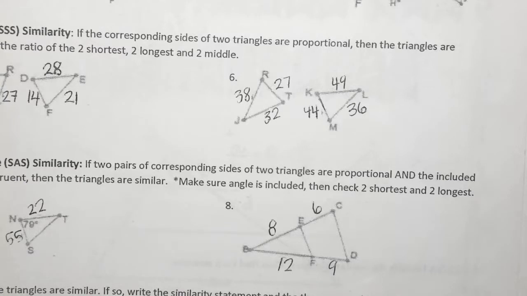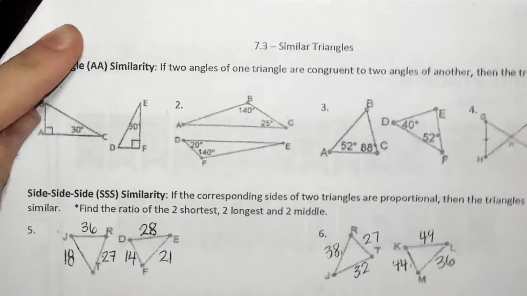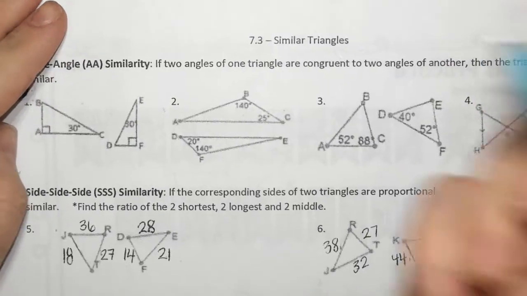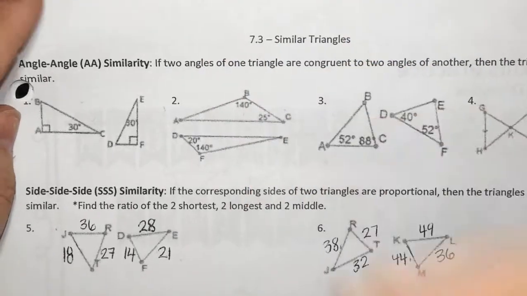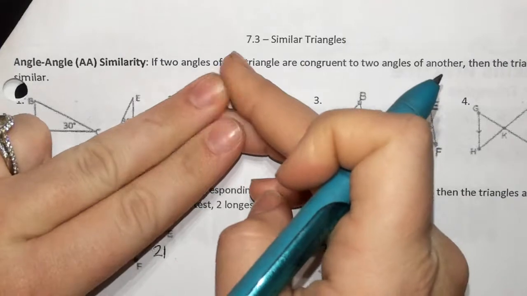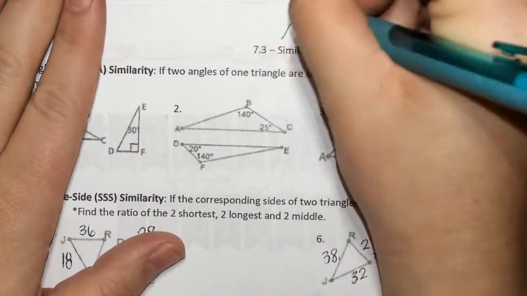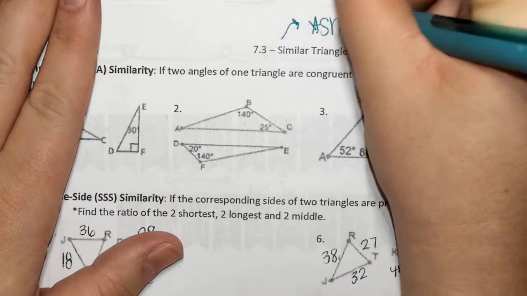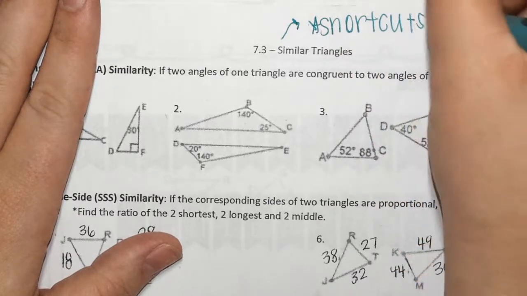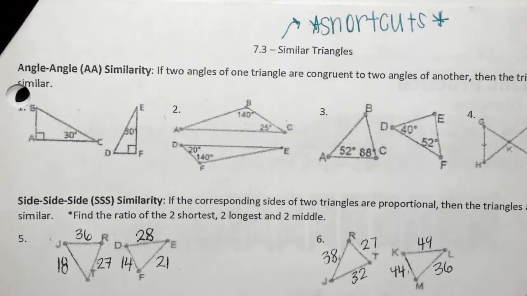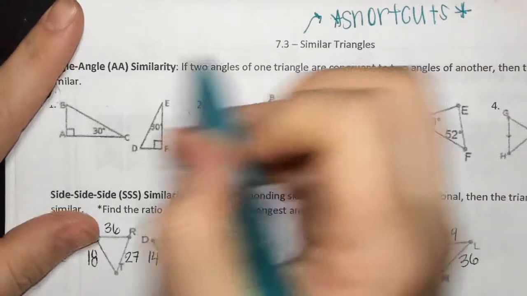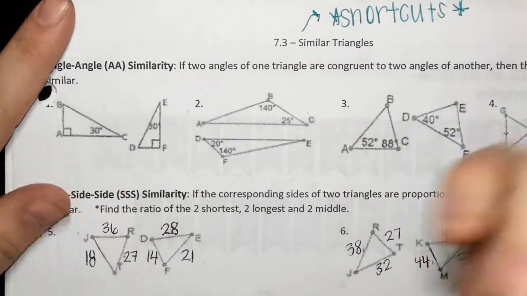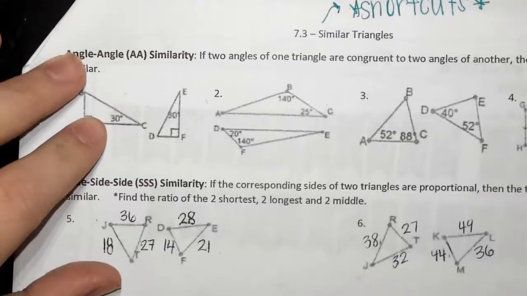Okay? Alright, so 7-3 is all about similar triangles. Now, we were able to tell whether triangles were similar in 7-2 if we had every piece of it, every angle and every side. So basically, this lesson is about shortcuts. Are there any shortcuts if we don't know all the angles and all the sides? Why, yes, thank you for asking. There are 3 shortcuts. So we're trying to determine whether triangles are similar based on the 3 shortcuts we're about to learn. The first shortcut is called AA similarity.